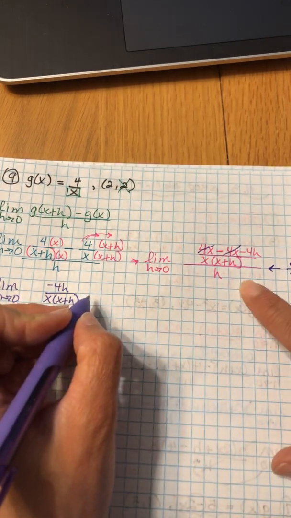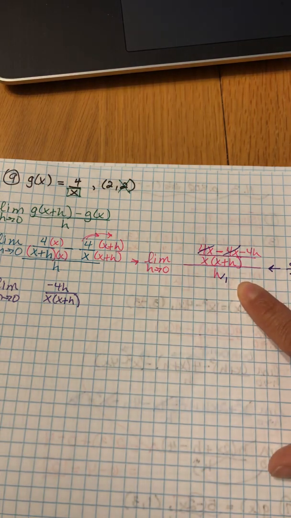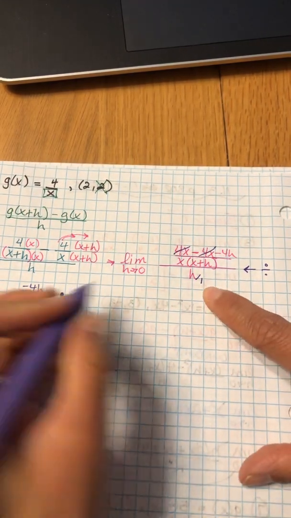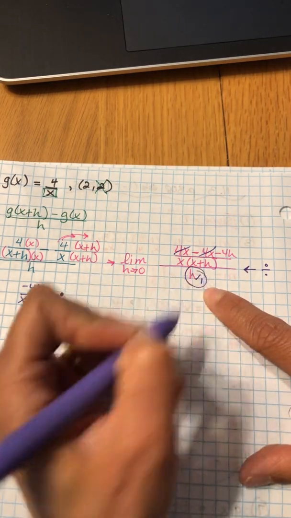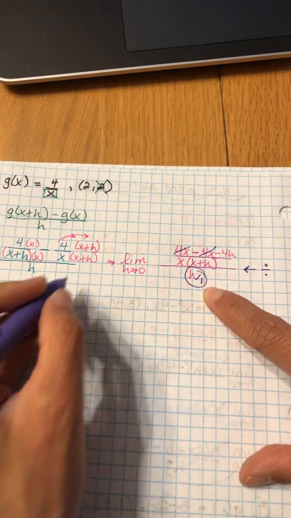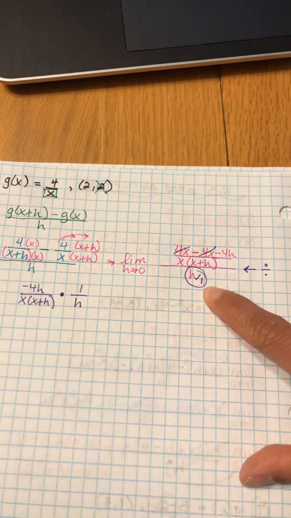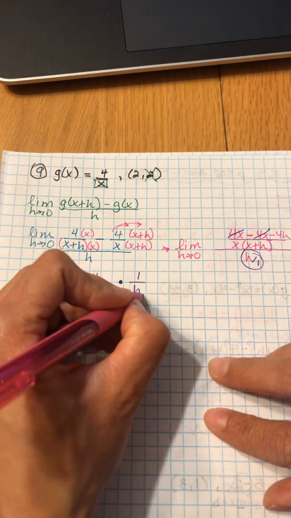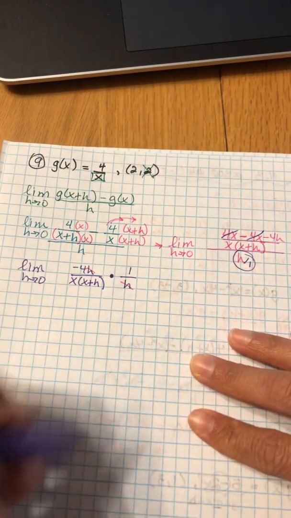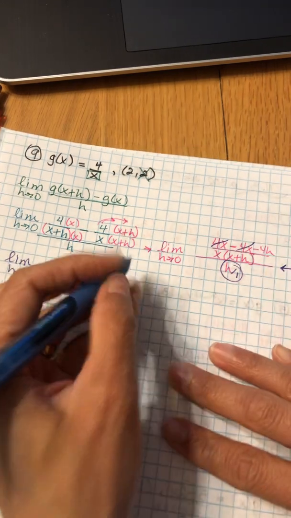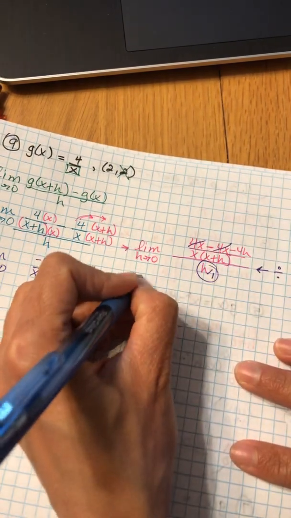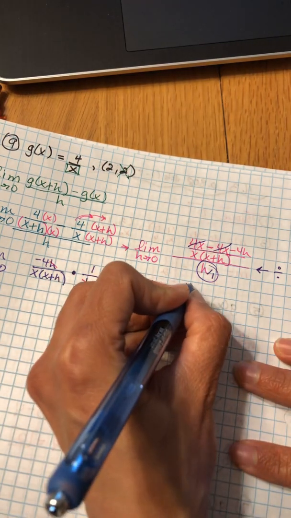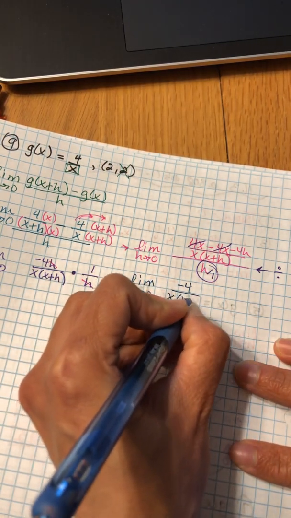Now I have to divide by h. So let's put the h over 1, okay? Dividing fractions easy as pie. We flip the second and multiply. This is our second fraction. We need to flip that. When you find the reciprocal of h over 1, it's 1 over h. Hey, the h's cancel. That's what I needed to happen. Okay, so now this becomes the limit as h approaches 0 of negative 4 over x times x plus h.